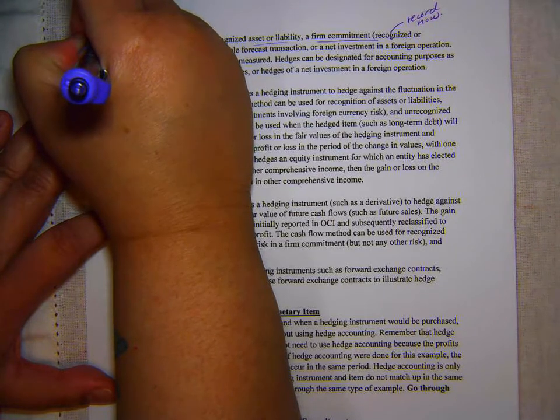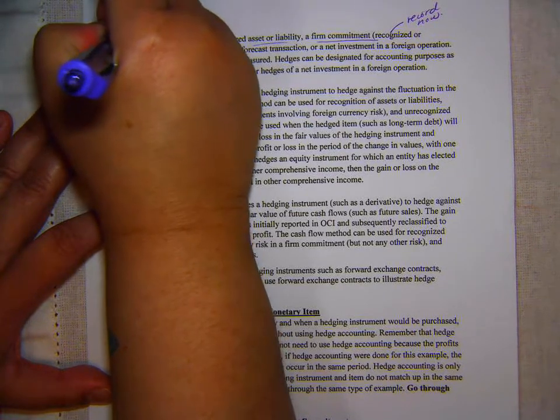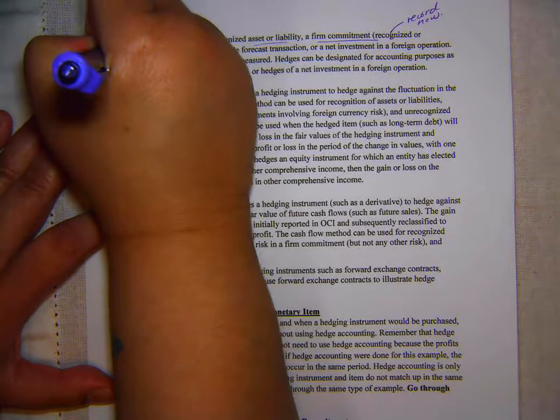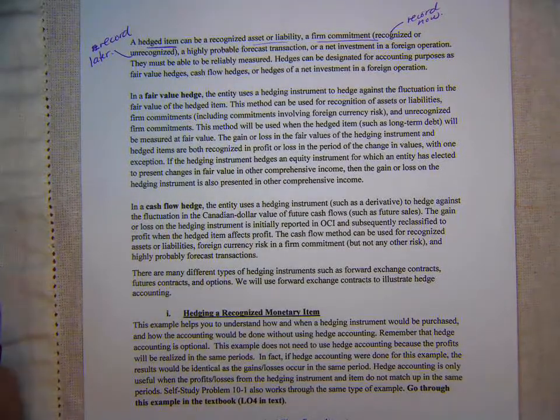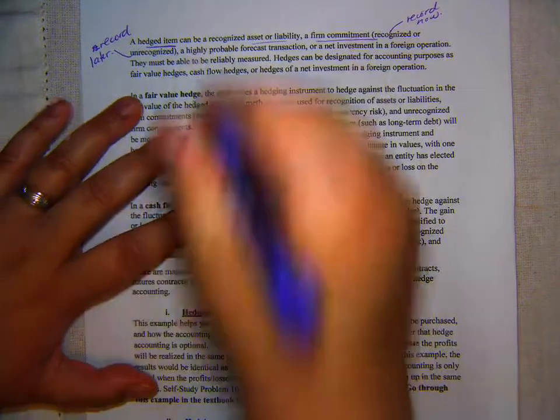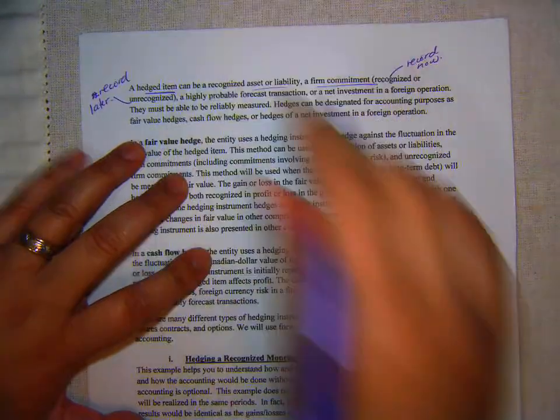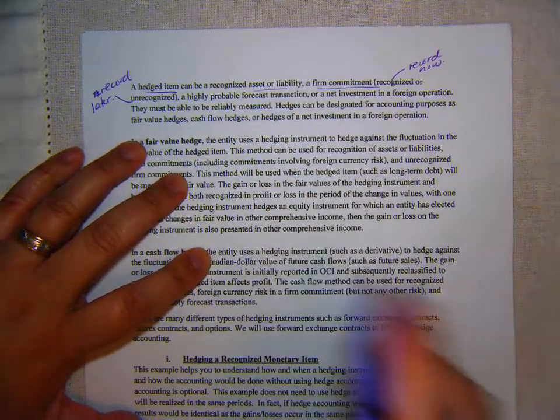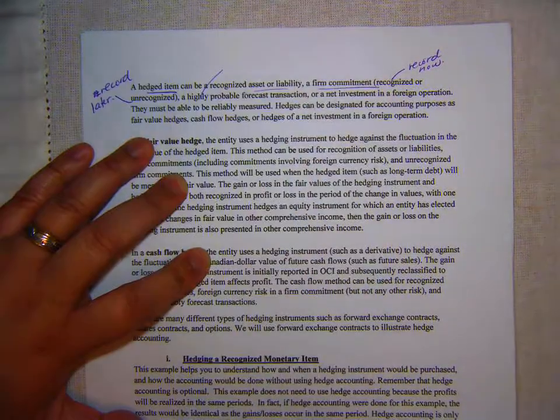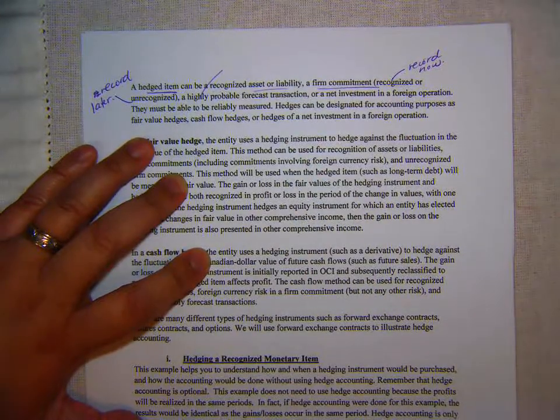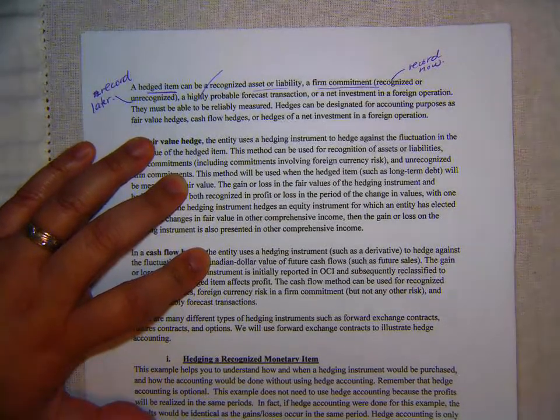A highly probable forecast transaction. So let's say we were Booster Juice. We know every year we have to buy fruit from, say, the US. So these are highly probable. It happens every year. So we can say it's a hedged item.